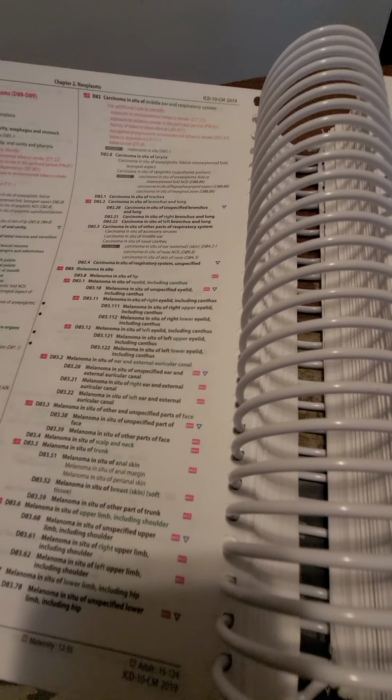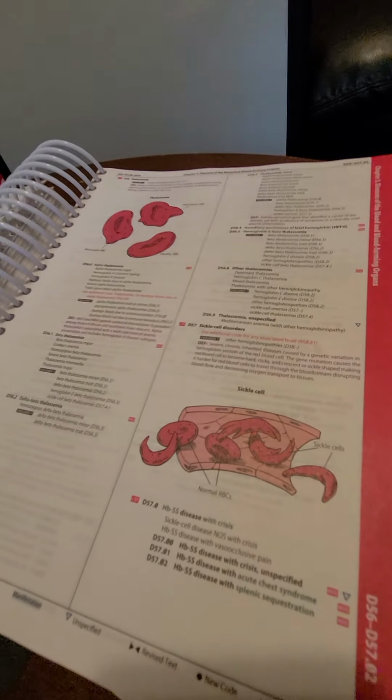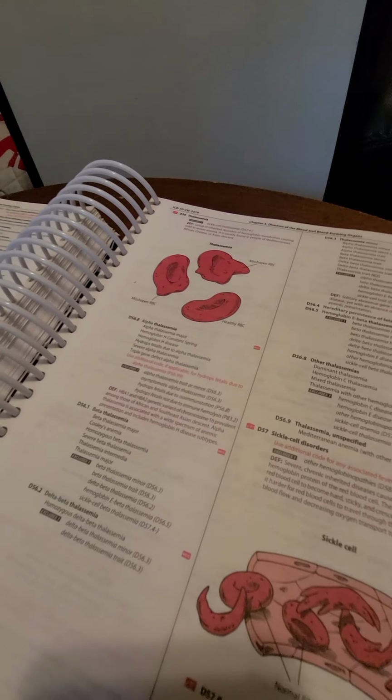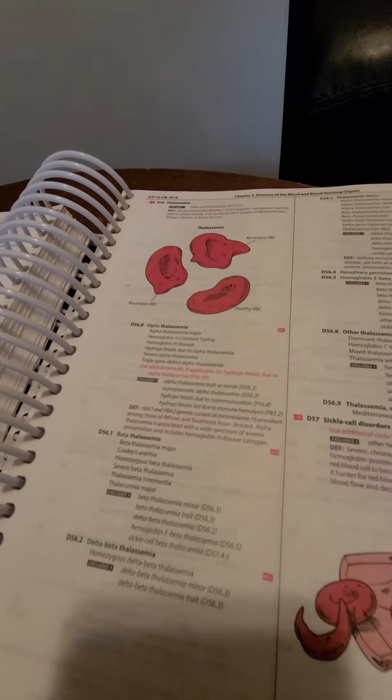All right? Let's keep going. Let's get closer to our number. So D86.1. Let's go to the beginning of D86. All right, you see this in chapter 3. It's going to say diseases of the blood and the blood-forming organs and certain disorders involving the immune mechanism, which our lymphatic system does for our body.